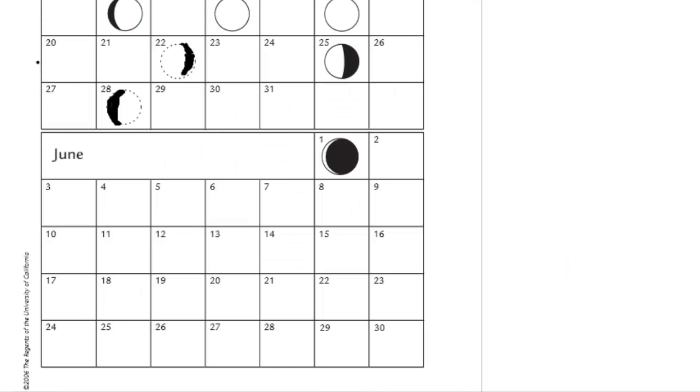So I jump over to my calendar. This is my starting point. So I say 1, 2, 3, 4, 5, 6, 7, 8, 9, 10, 11, 12, 13, 14, 15, 16, 17, 18 days puts me on the 19th. So I would draw in my full moon here on the 19th. I would accept any answer between the 18th and the 20th as your full moons.